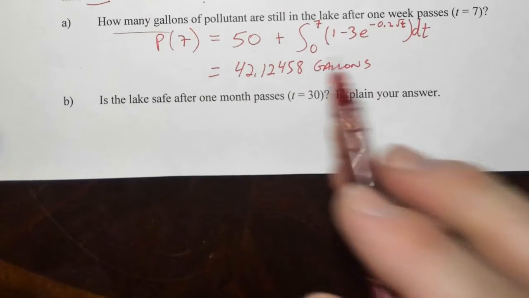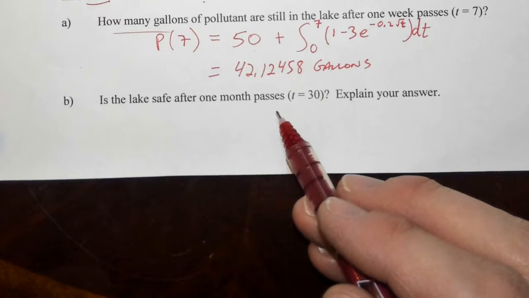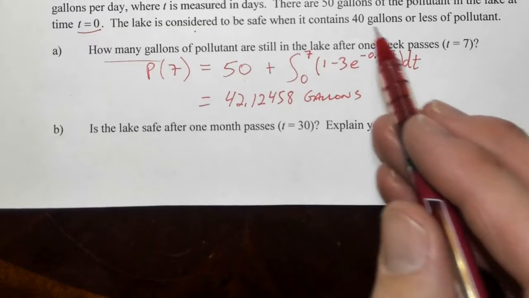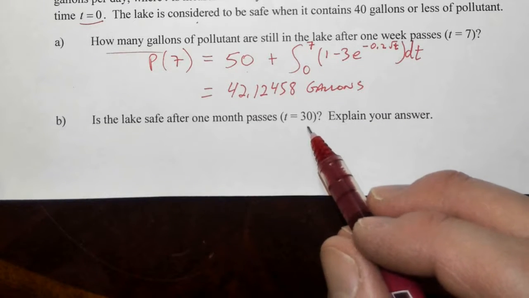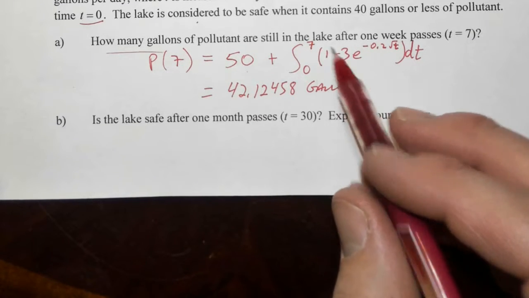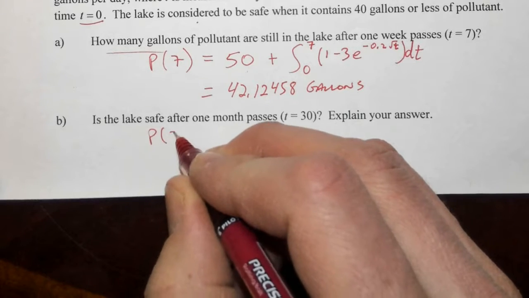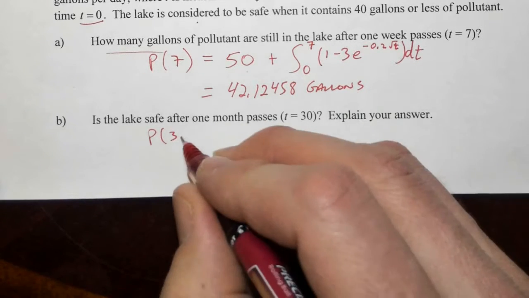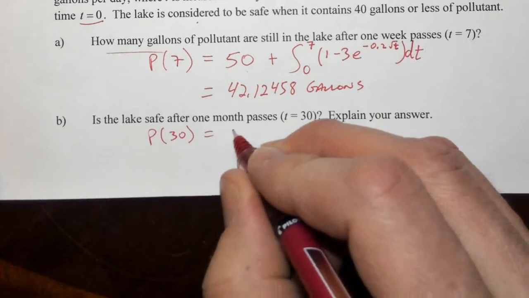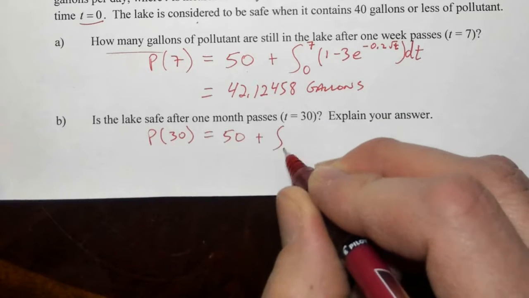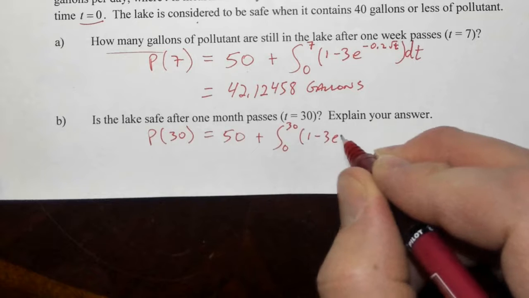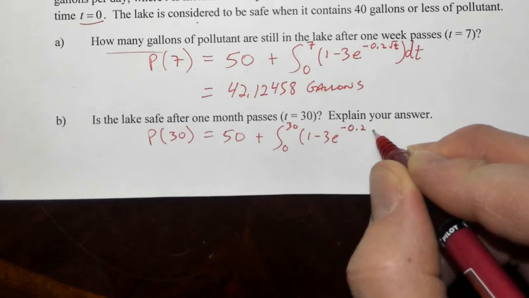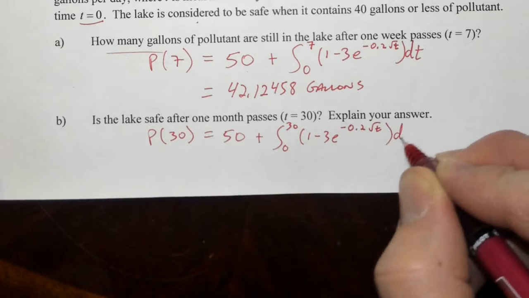All right, is the lake safe after 1 month passes? So we see in the stem of the question that the lake is safe when there's 40 gallons or less. So we have to see whether or not, when we put a 30 in as our upper bound, we get a number which is less than 40. So P of 30 is going to be 50 plus the integral from 0 to 30 of 1 minus 3e to the negative 2/10 root t dt.